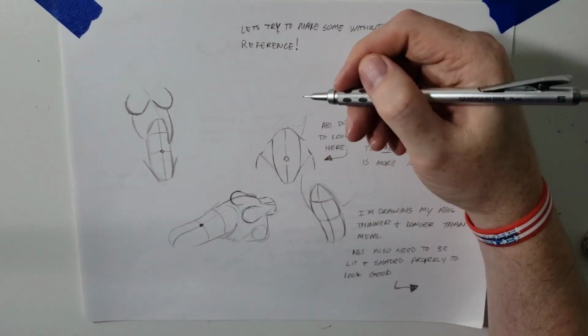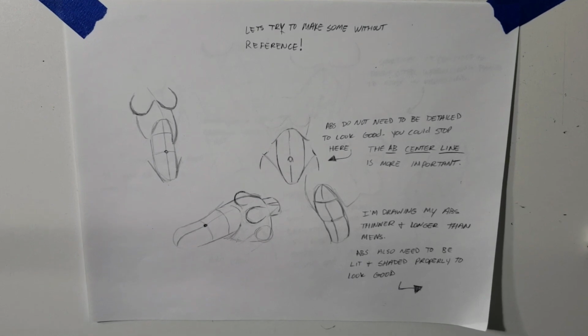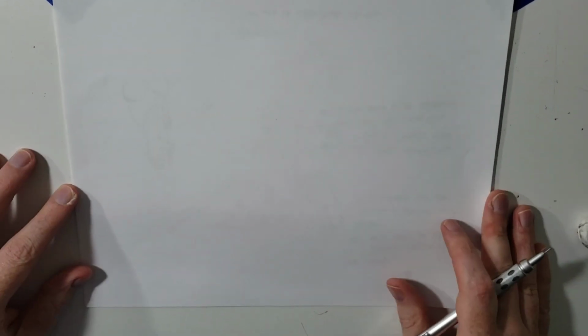The note says abs also need to be lit and shaded correctly to look good. If you're going to go that far as shading them, they have to be lit and shaded correctly. Like I said, they're tough, but this is why we study.